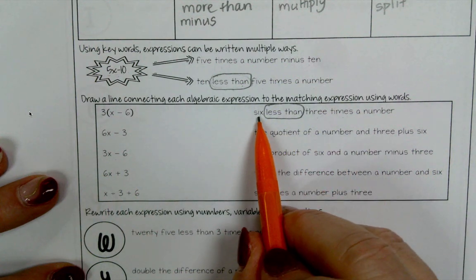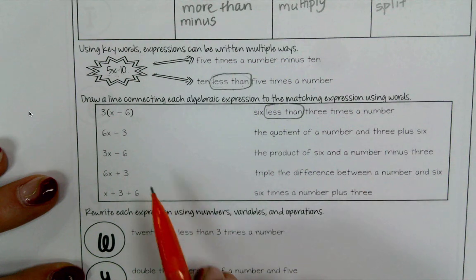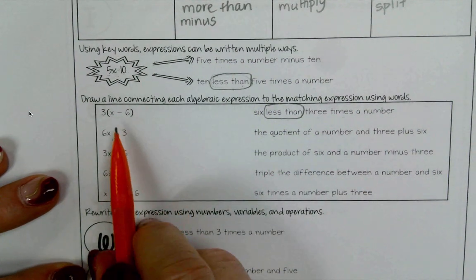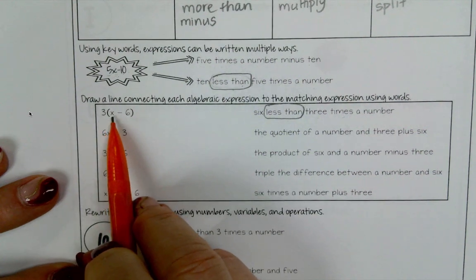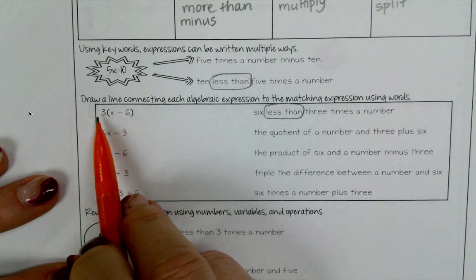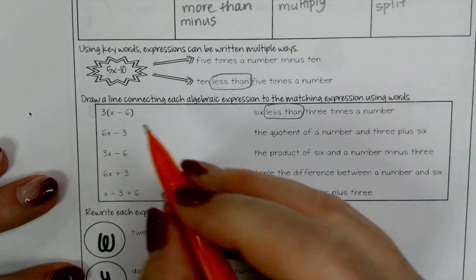But let's look at this. 6 less than 3 times a number. So less than 3 times a number. See, this is different. We are finding something in parentheses and then multiplying. But here, 6 less than 3 times a number.